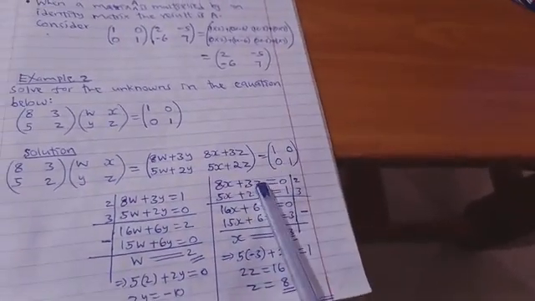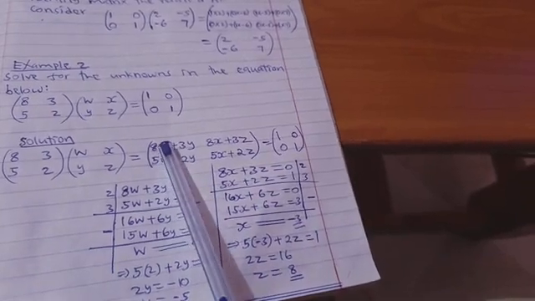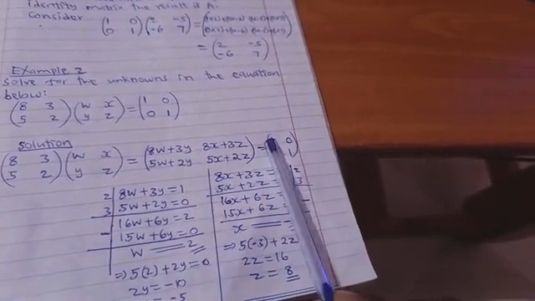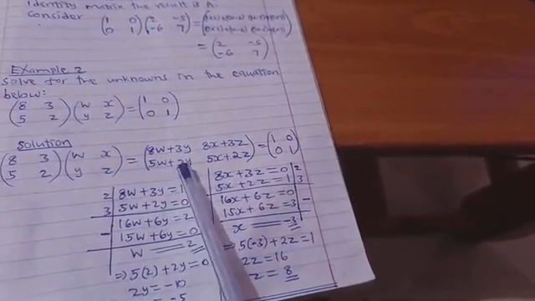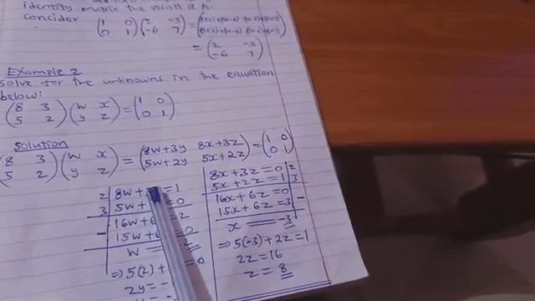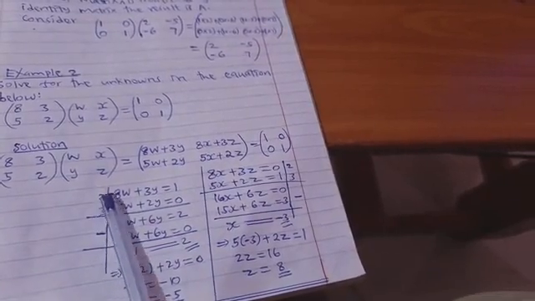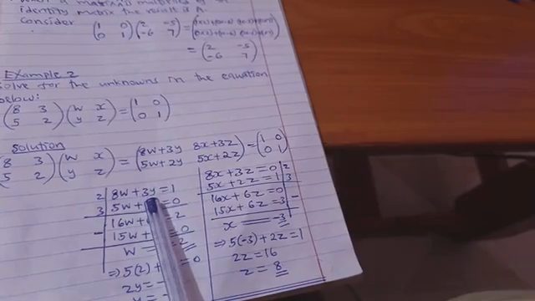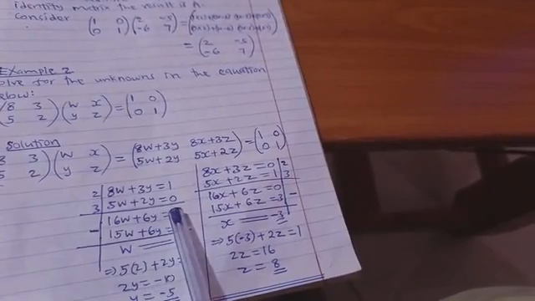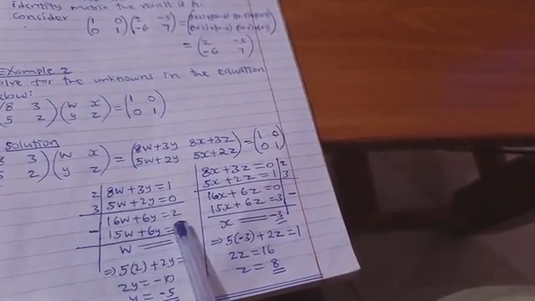Here we are going to consider equations and solve them simultaneously. For example, let's consider the first two equations, in w and y. 8w plus 3y equals 1, that's equation 1. 5w plus 2y equals 0. When you solve them simultaneously by the elimination method, I want to eliminate y. I multiply the lower equation by 3 and the upper equation by 2, so that I can have 6y in both cases. Now this gives me 16w plus 6y equals 2, and 15w plus 6y equals 0.